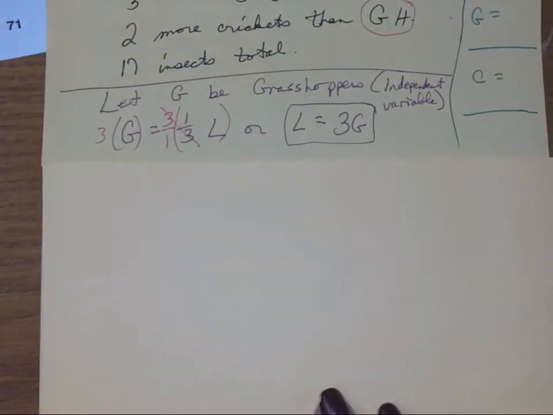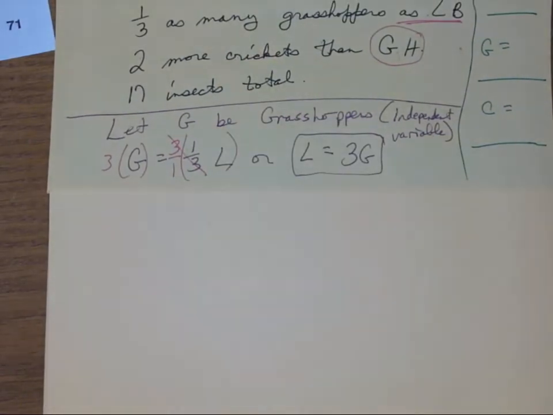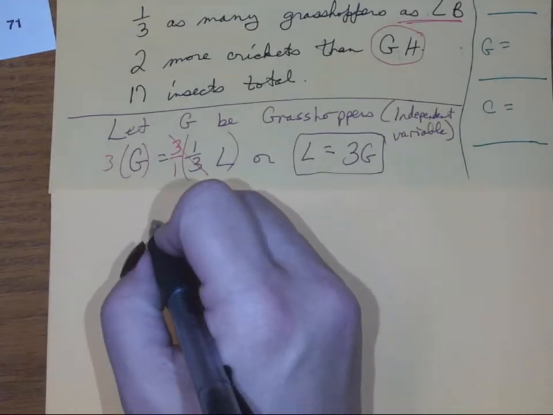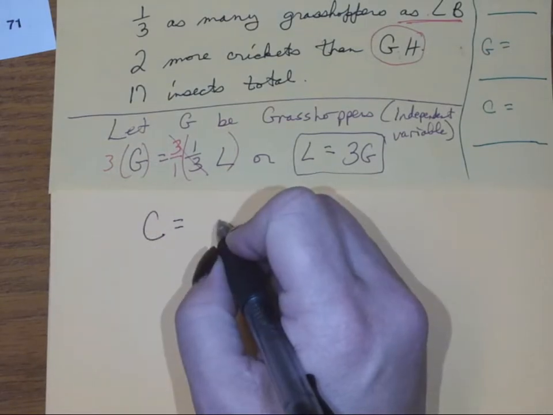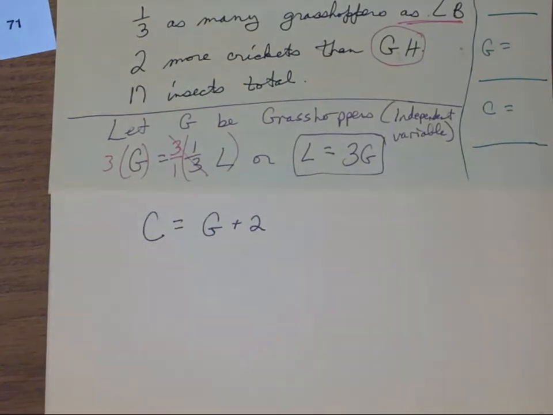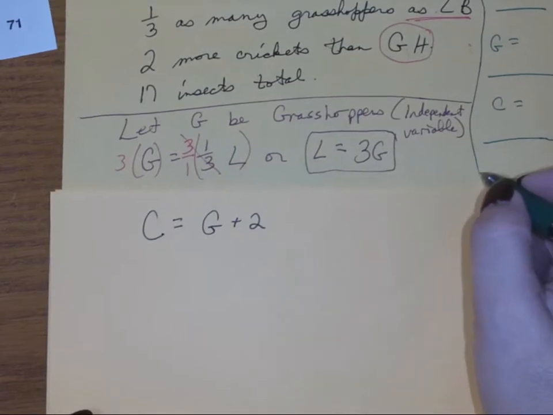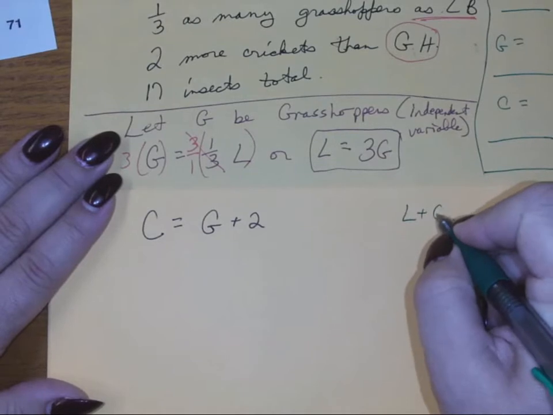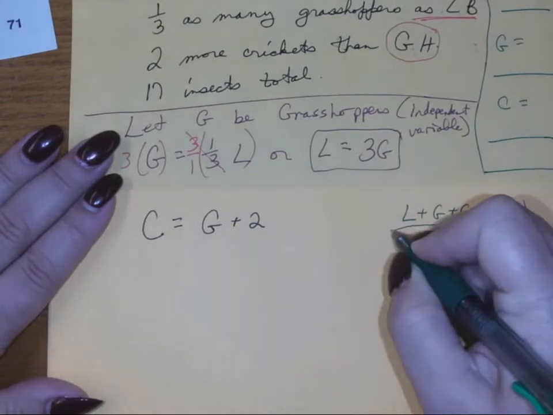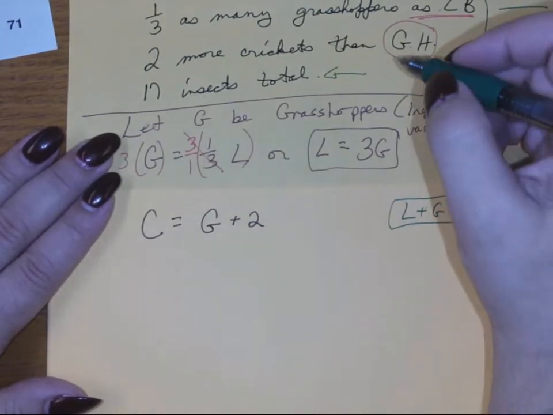So L equals 3G. And then what do we know about crickets? Crickets was what? 2 more crickets than grasshoppers. So if I look at the grasshoppers, then I've got crickets equals 2 more than the grasshoppers. So grasshoppers plus 2. Okay. And I also know this little side statement that we had earlier, the total was 17. So L plus G plus C equals 17, right? I know that piece of information because my total is 17. So keep that in mind.